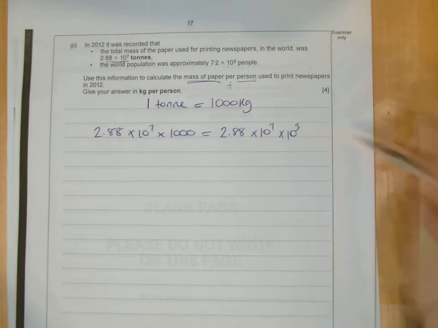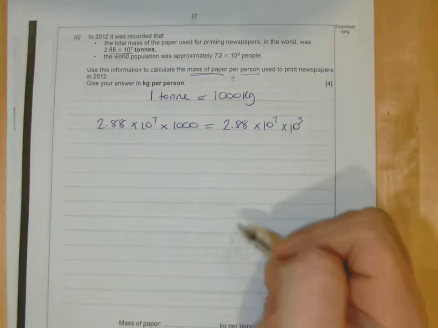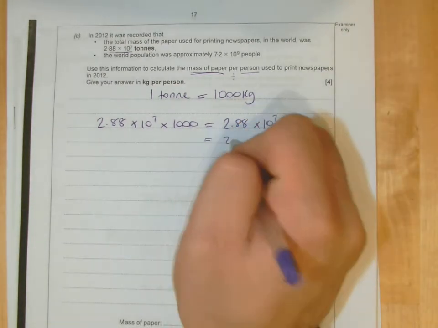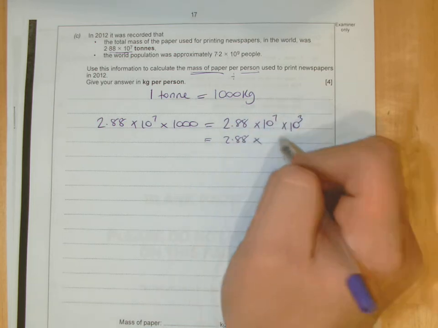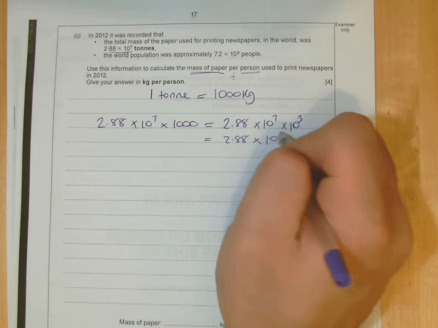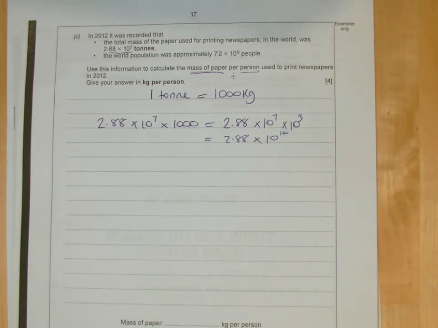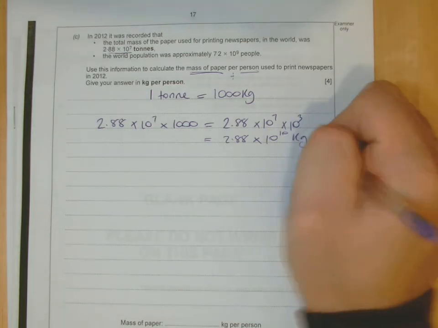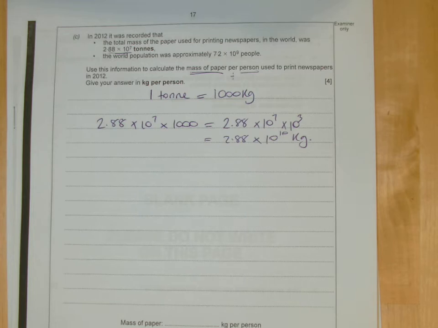Then you can simplify this. 2.88, keep it in standard form, and when you've got powers of 10 here, you add the powers, so this will be 10 to the power 10, you add 7 and 3 there, and we're done. We've got the total mass there in kilograms.